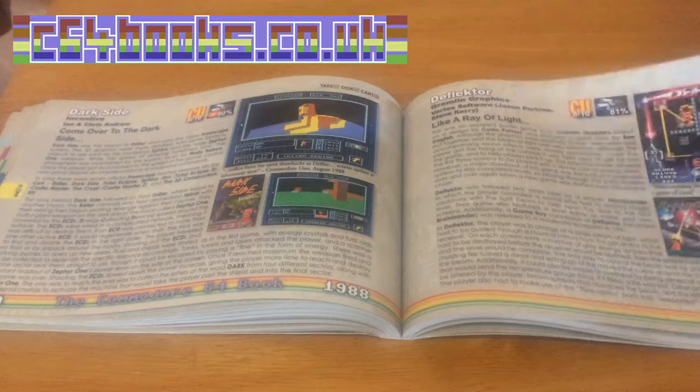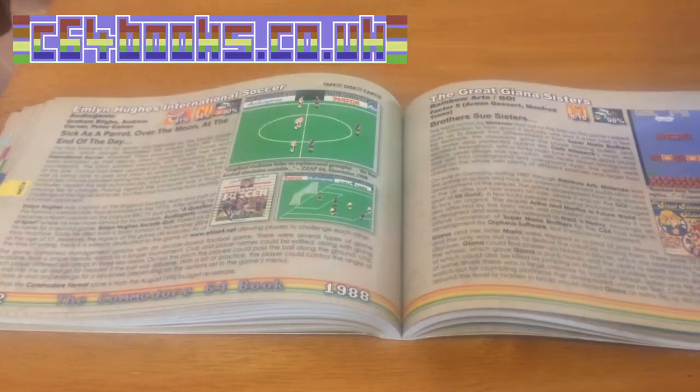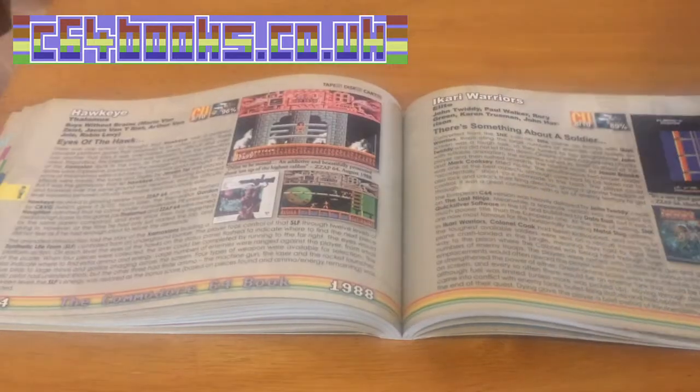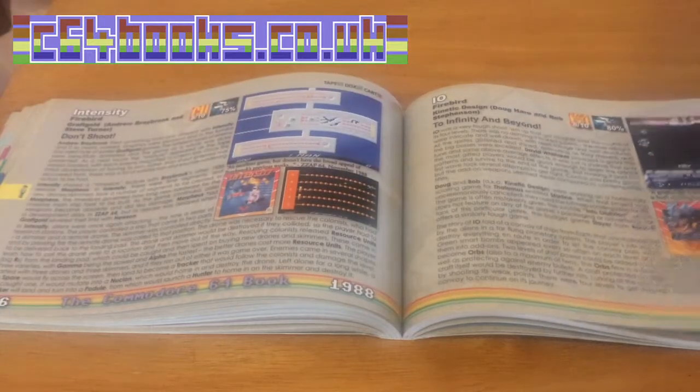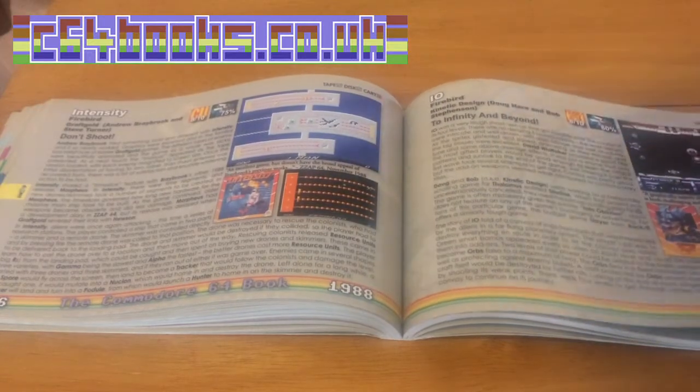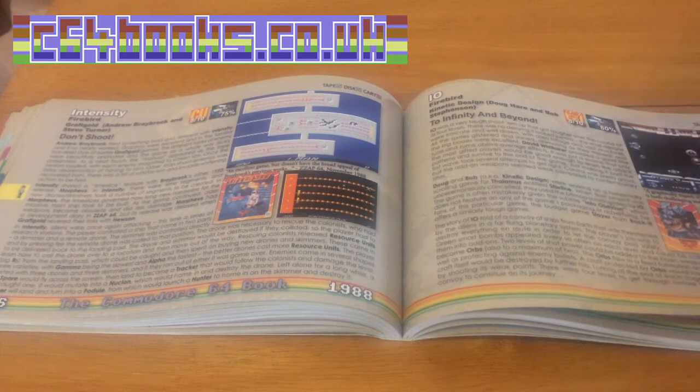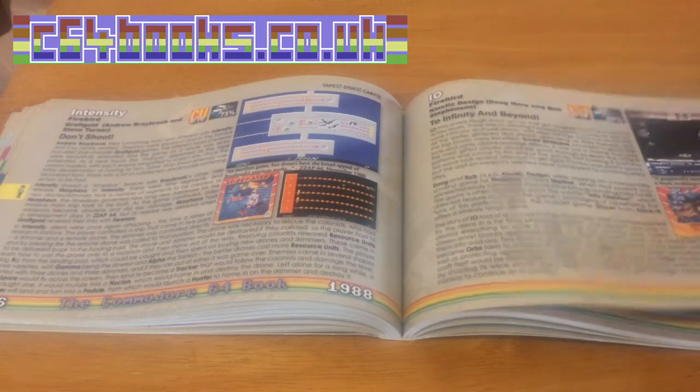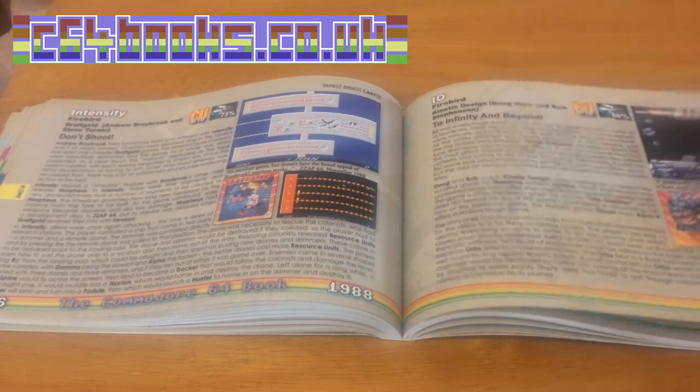Cybernoid, Darkside, Deflector, Emlyn Hughes, Great Giana Sisters, Hawkeye, Ikari Warriors, Intensity. Long debate whether I put that or Morpheus in. I put this one in because it was more original, more interesting with the unusual control method.